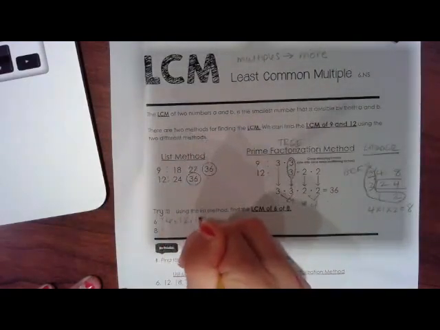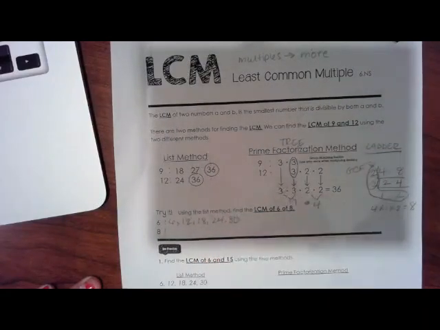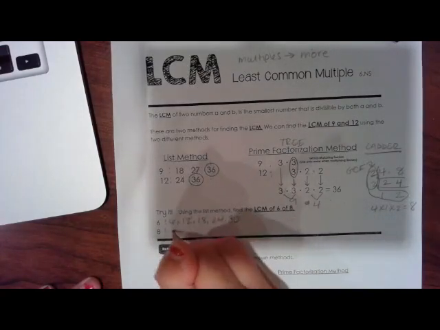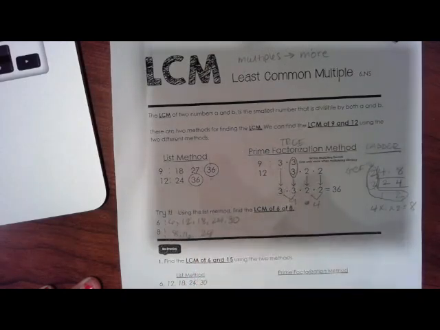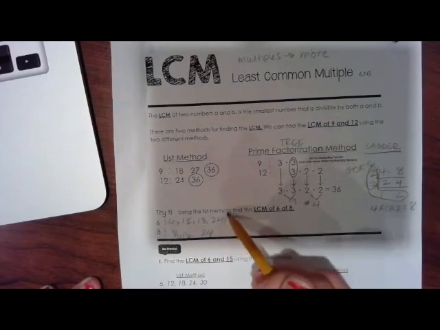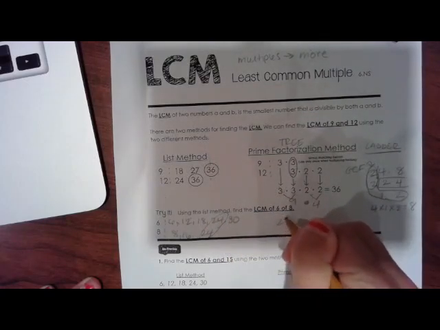12, 18, 24, 30. Okay, that was 6 times 5, so I'm just going to stop there and wait. And then we have 8, 16, 24, and you know what? I'm not even going to keep going because I see that they have the 24s in common. So the least common multiple of 6 and 8 is 24.